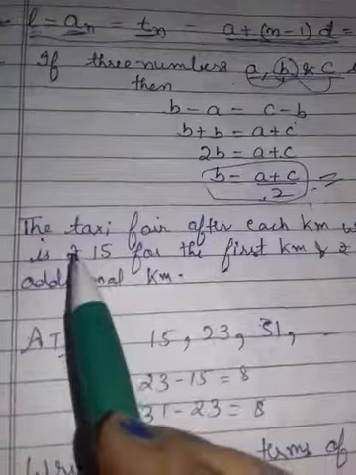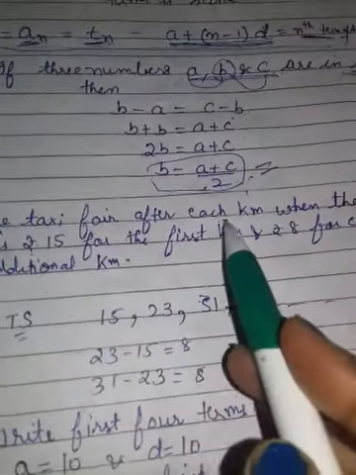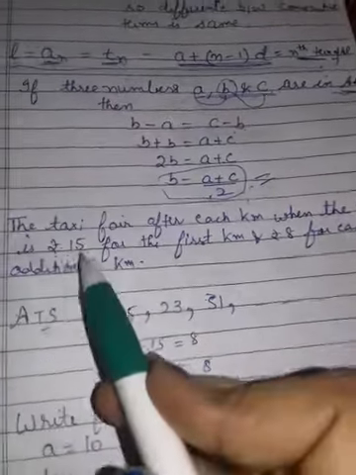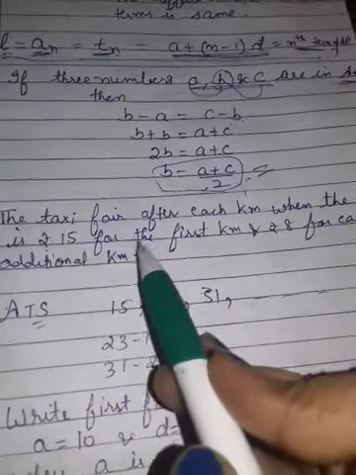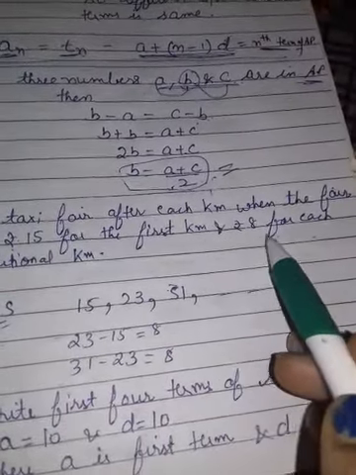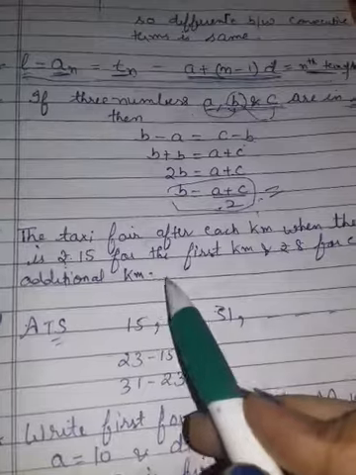Now the next question is: taxi fare after each kilometer, when the fare is rupees 15 for the first kilometer and rupees 8 for each additional kilometer.